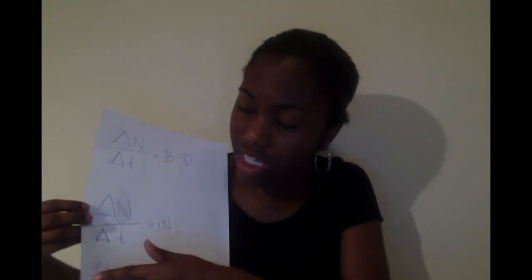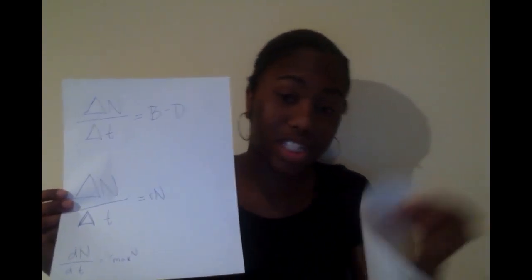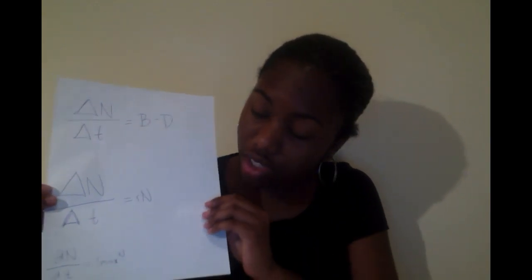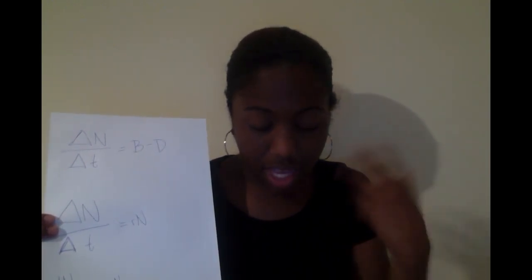And then the last one, dN over dt, is the same as ΔN over Δt. So once again, that is the change in population size during the time interval. But in this one, you get r max N, which will give you the exponential growth within that year or within that time frame.